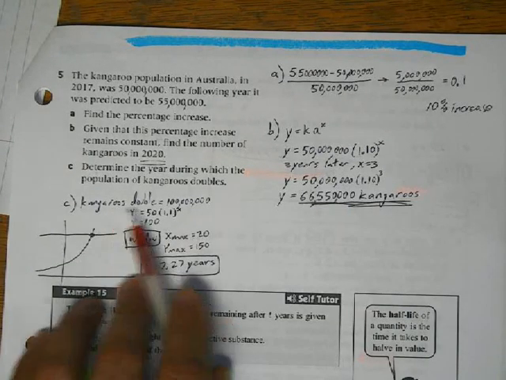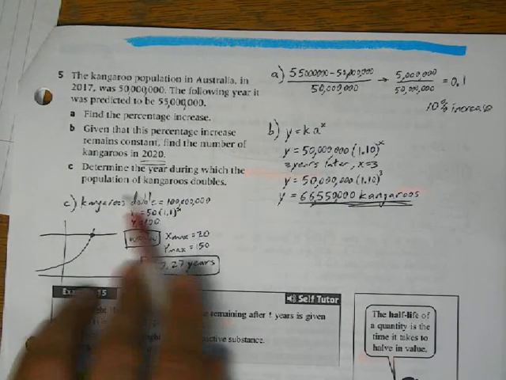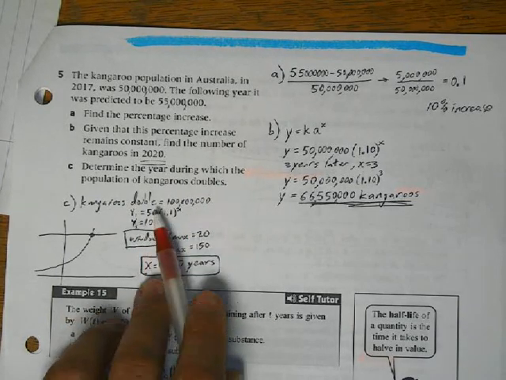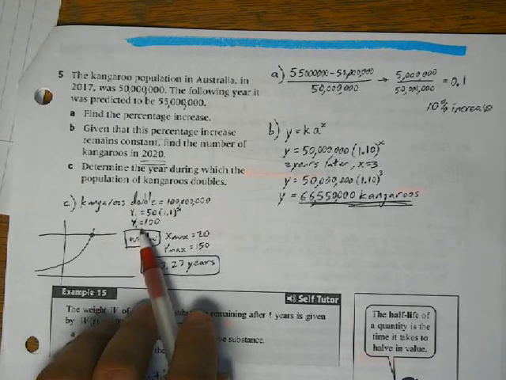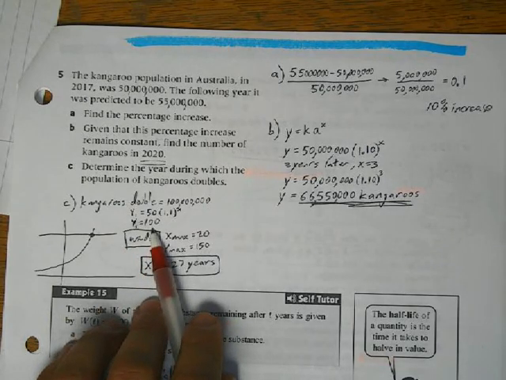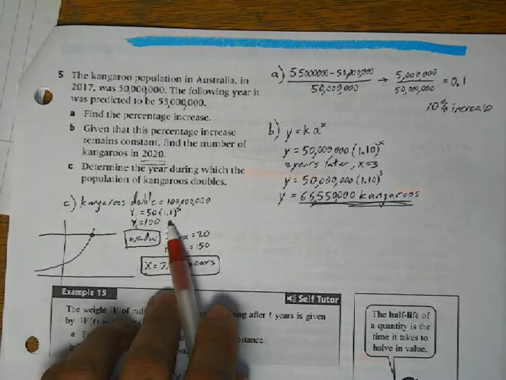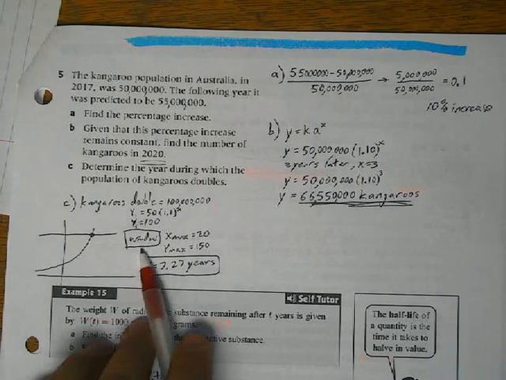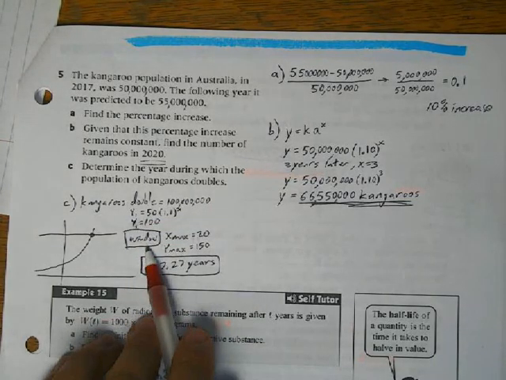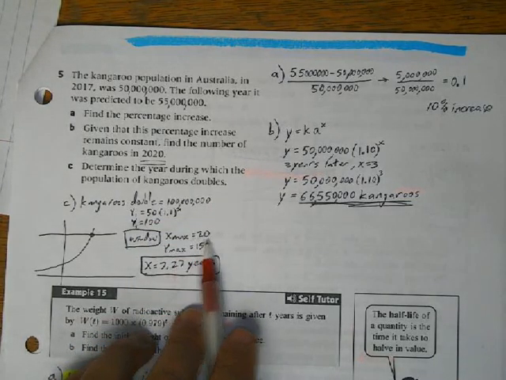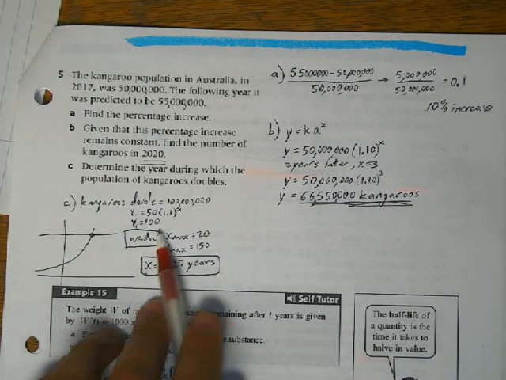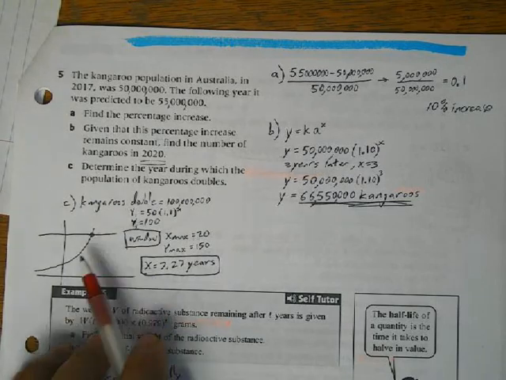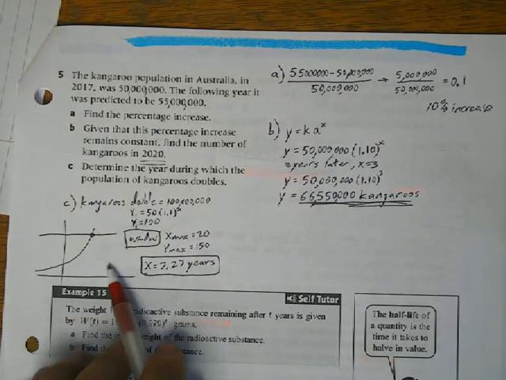So the kangaroos double, determine when the kangaroos double. So we want that to be at 100 million. To make this easier on my graph, I'm just setting y2 to be 100, y1 to be 50 times 1.1 to the power of x. Okay, so if we're going to do it this way, we change the window x max to 20, y max to 150, and then I get a graph like this. And just like all the other examples, second trace and 5 for intersection.